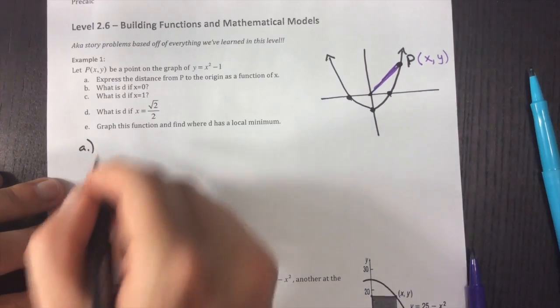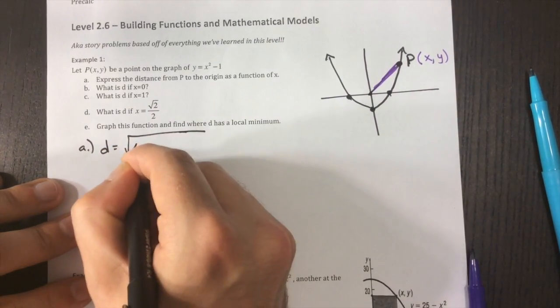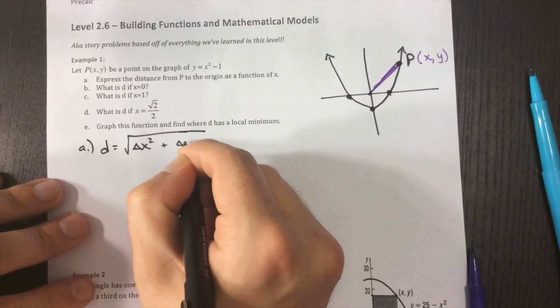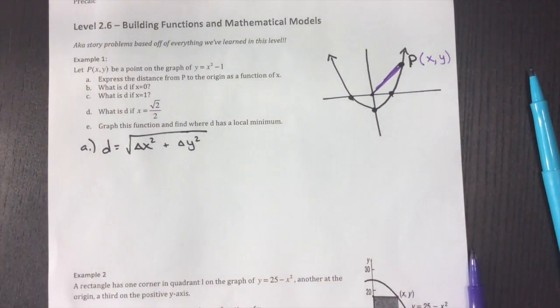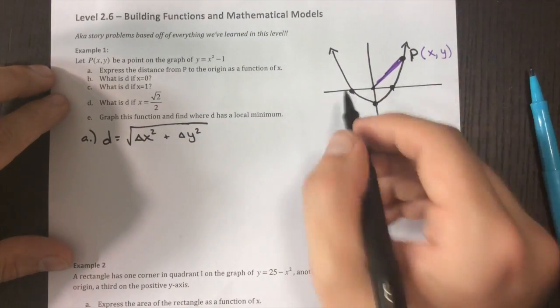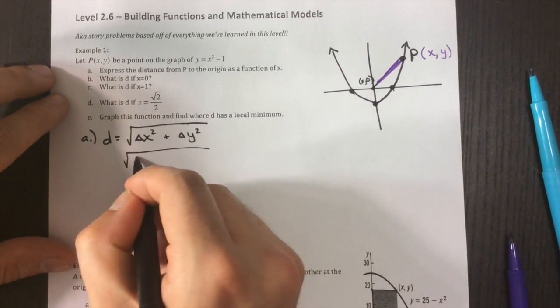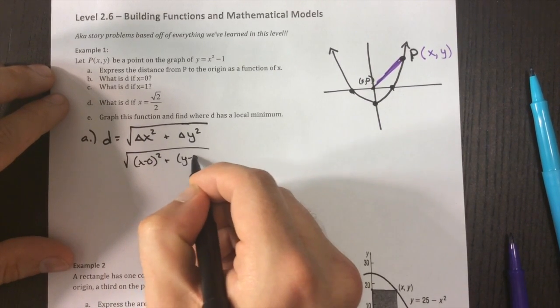What's the distance formula? The distance is the square root of the change in x squared plus the change in y squared. Okay, so that's not that bad. The change in x squared, well, this is 0, 0, so that would just be x minus 0 squared plus y minus 0 squared.